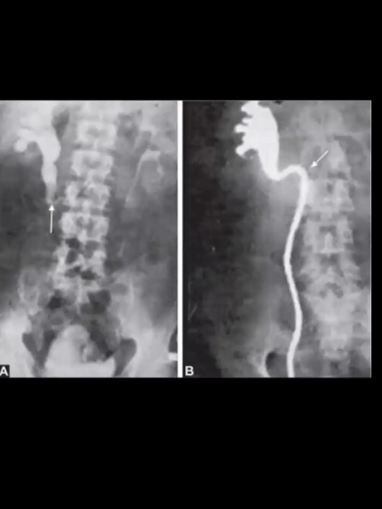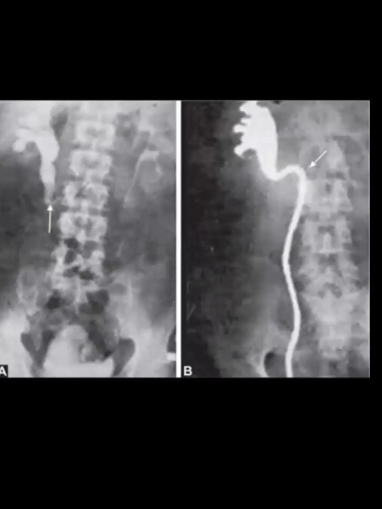So this is a new disease; I was unaware of it myself as well. If you see, it is known as S-shaped or reversed J appearance of the ureter. So it is called retrocaval ureter. This is a 35-year-old man with chronic right flank pain and recurrent UTI.